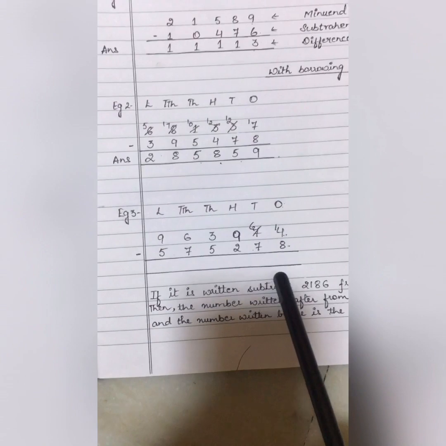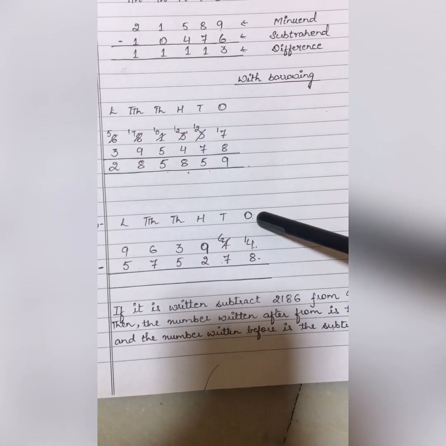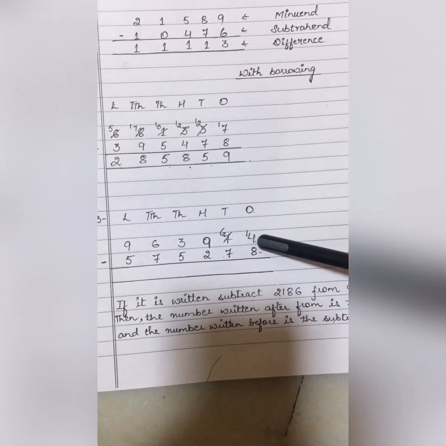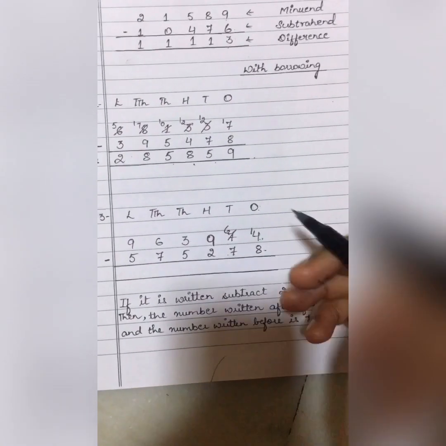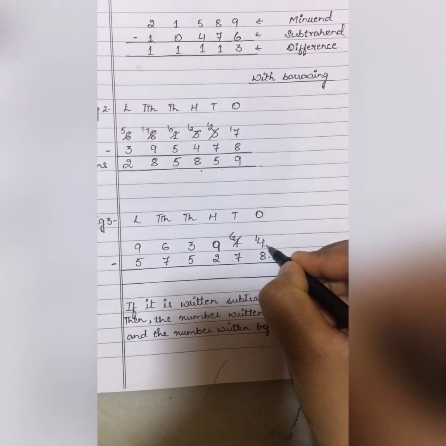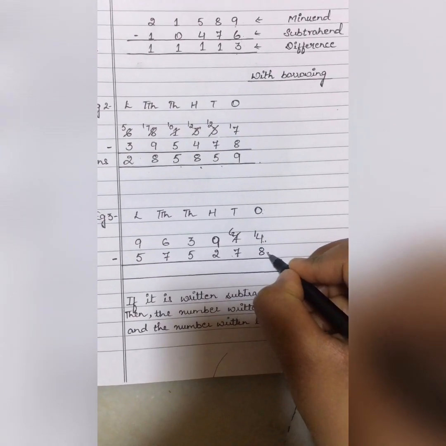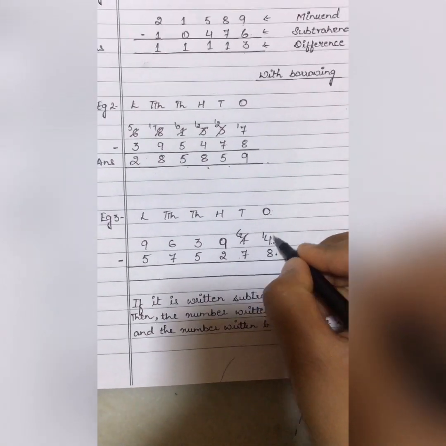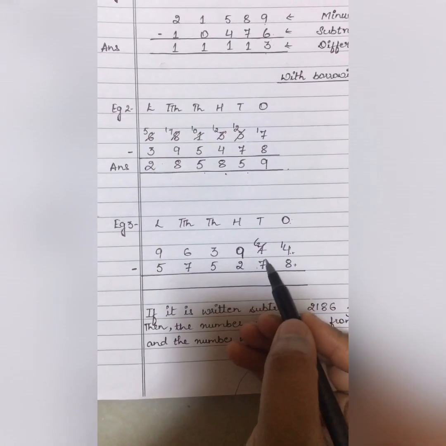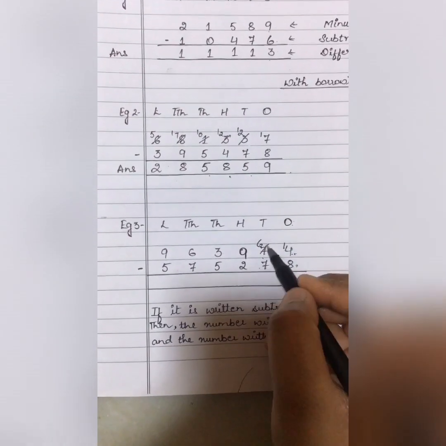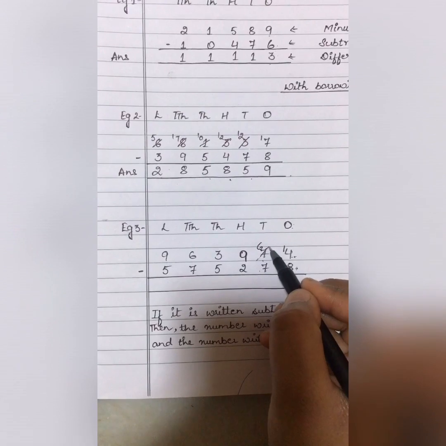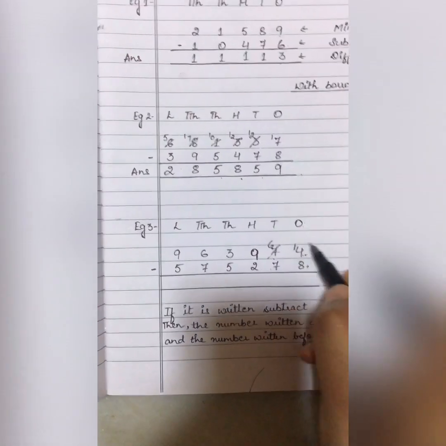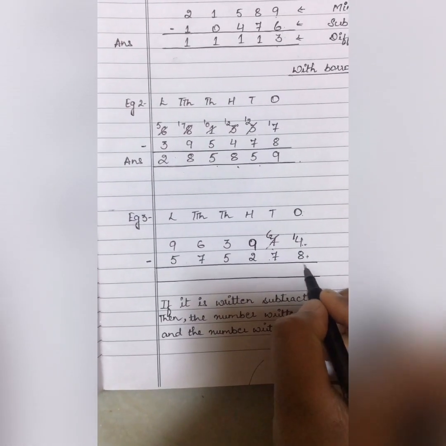Now let us make it more clear by solving one more question. Let's solve it together children. Alright. Now here at ones place we can see 4 is written. Just ignore this 1. This 4 is written and below it is 8. So here we can see that 4 is a smaller number and 8 is a greater number. So we cannot subtract a greater number from a smaller number. So we have to take borrow from the number which is written at tens place. So from 7 we will take one borrow. So 7 becomes 6 and here this number 4 becomes 14. Now 14 minus 8 is 6 children.